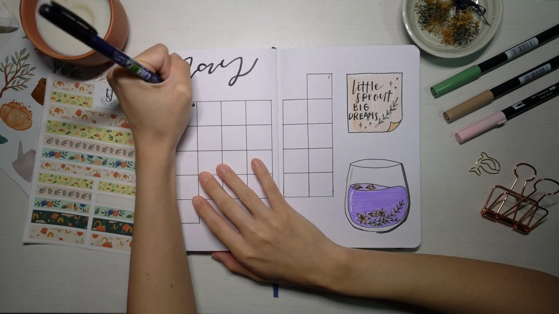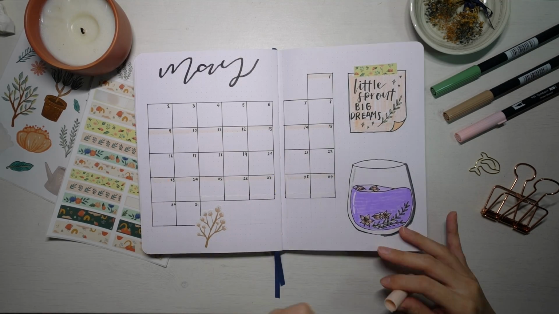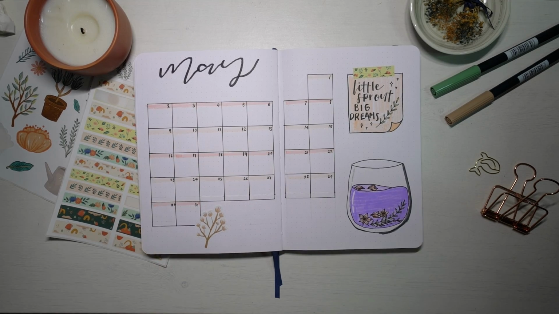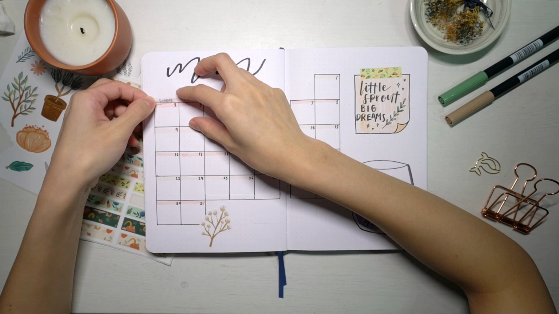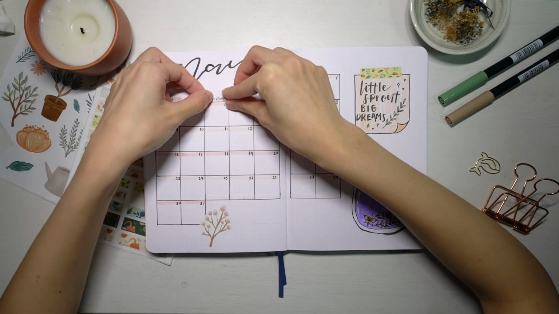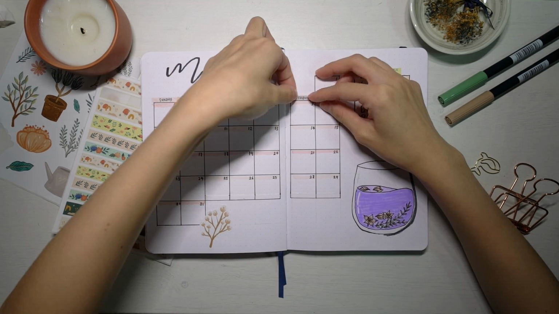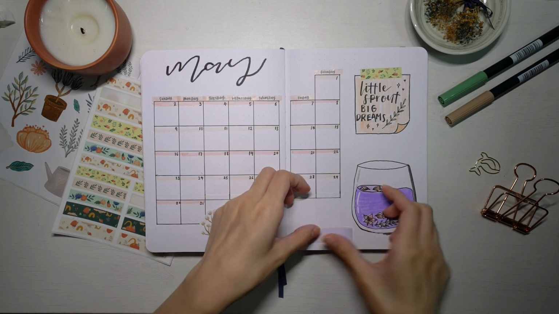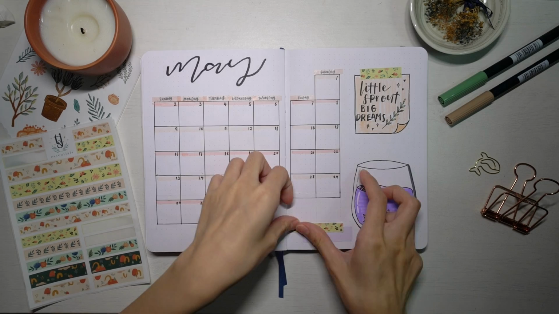I really like how my calendar spread turned out. I think it looks super cute, and I like that little note that I added on the right side, which I kind of added as an afterthought because I did not really know what to fill the area up with, so I decided to do that, and no regrets, it turned out so cute. So anyway, moving on to my mood and my habit tracker.